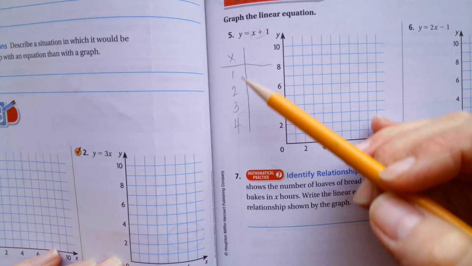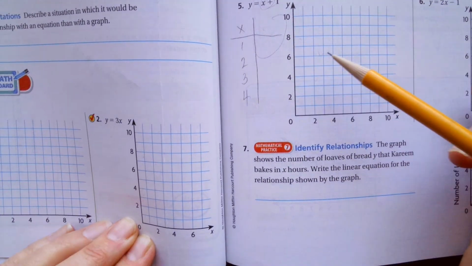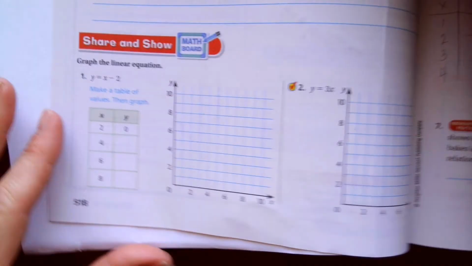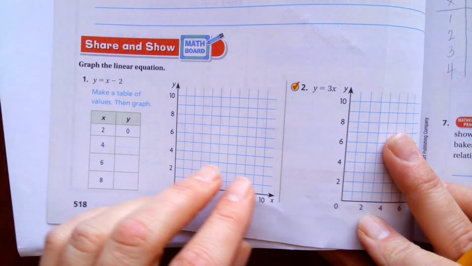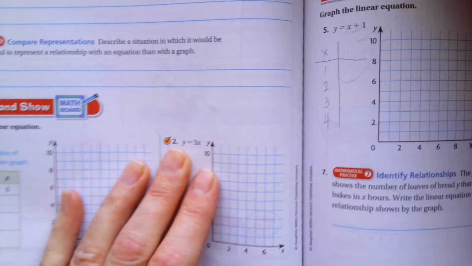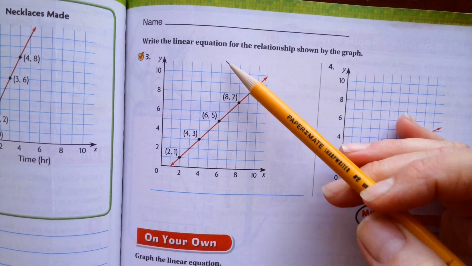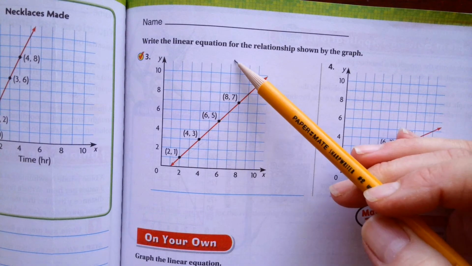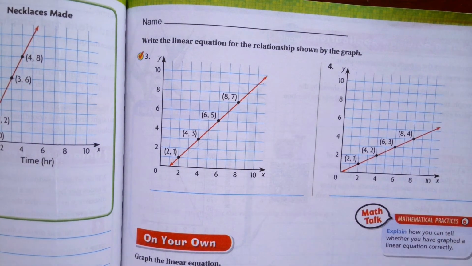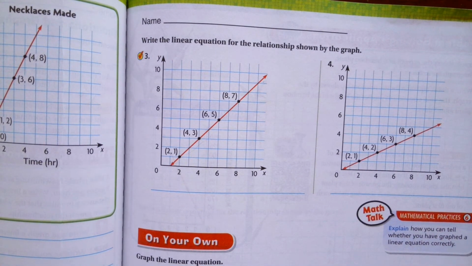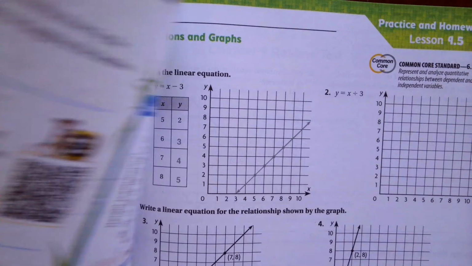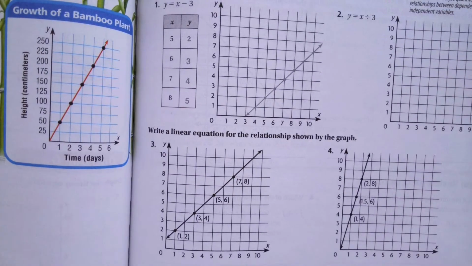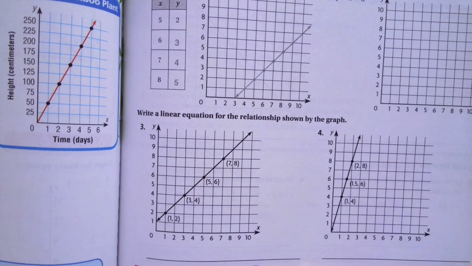Sometimes they're going to make you come up with the graphing like this. Sometimes they're going to give you the equation and you put it in and then graph it. And then sometimes they are going to give you the graph points and you're going to write the linear equation shown by the graph. So they're giving you all 3 different things. Make sense? Yeah. Okay. And this is more of the same.